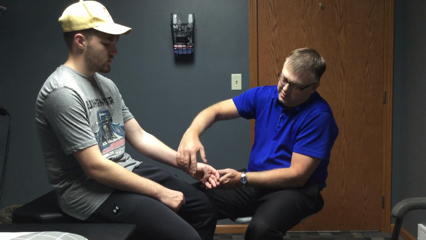A lot of people that have wrist pain will get pain right in here in the snuff box. And a lot of times that's tenosynovitis of the abductor pollicis longus or extensor pollicis brevis tendon. So a lot of times we'll do a test called Finkelstein's test. Curl your thumb in, close your fingers over that, and then let your wrist relax and let me bend it.